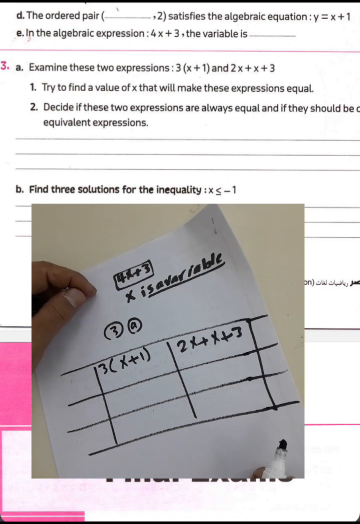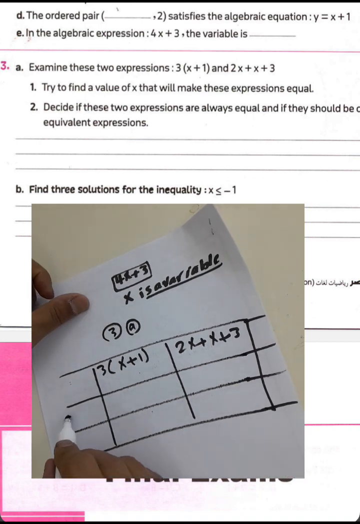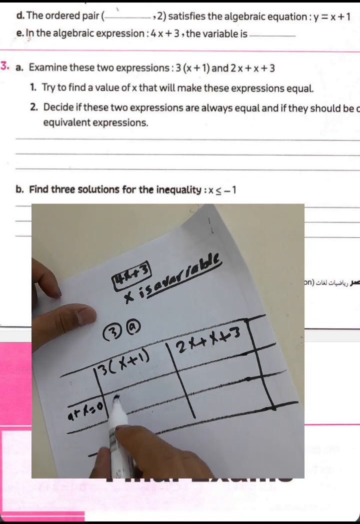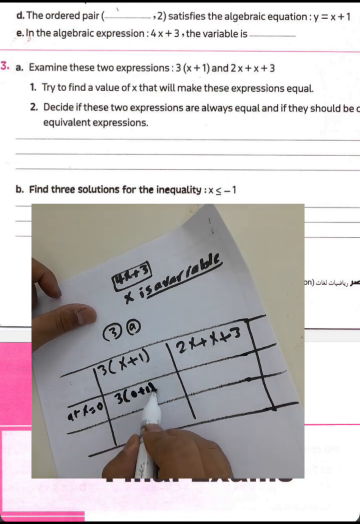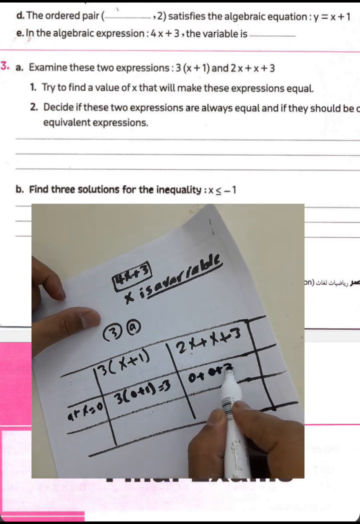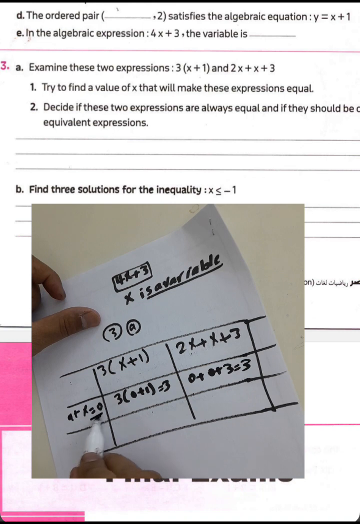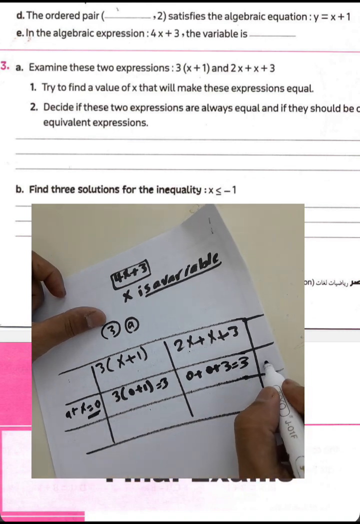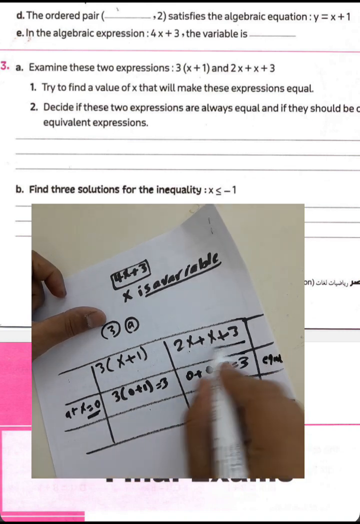Okay, here at x equal 0, then 3 multiplied by 0 plus 1 will be 3, and 2 times 0 plus 3, the result will be 3. Then at x equals 0, it will be equal. The two expressions here are equivalent.